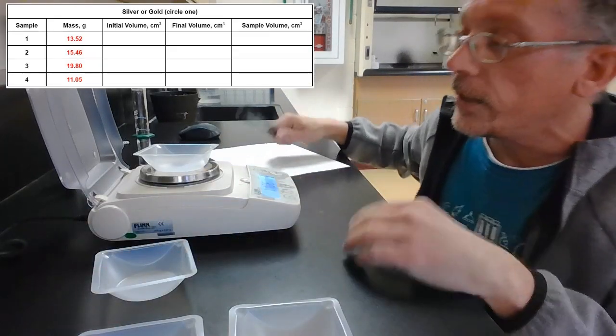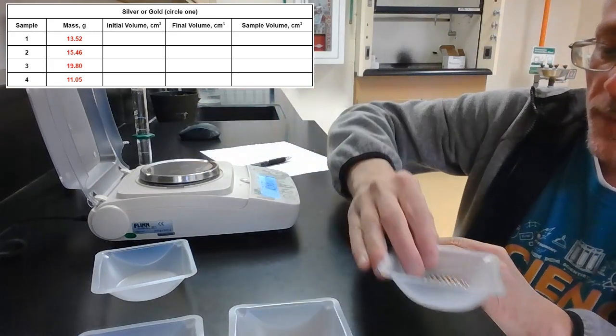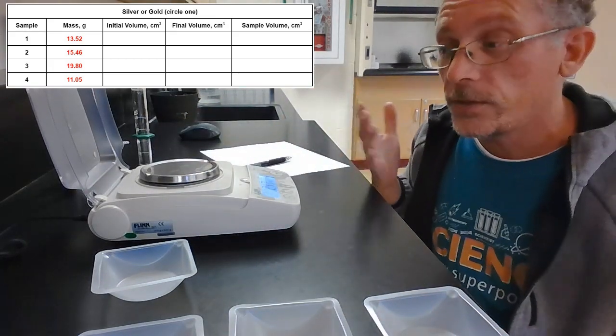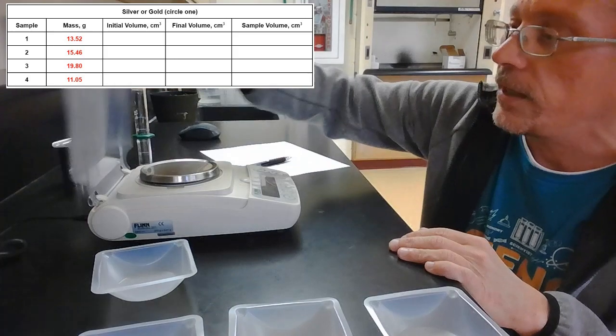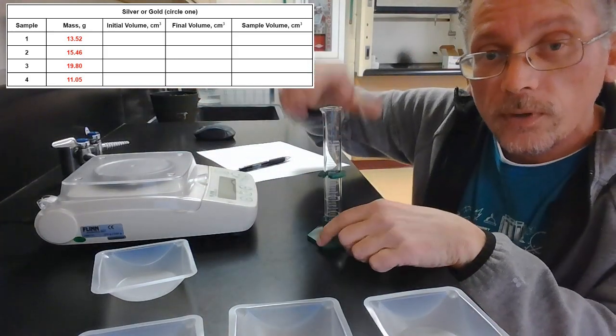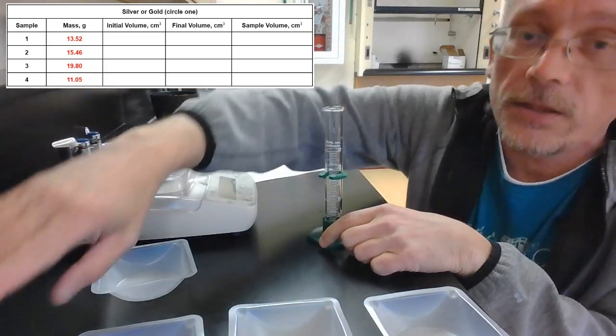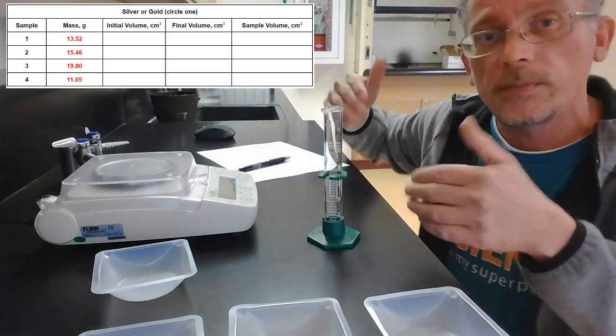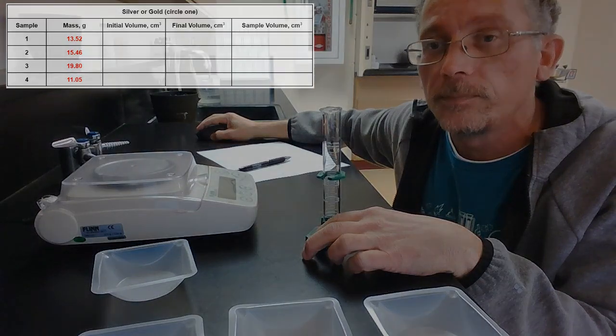Now, I'm not mixing up my samples. I have them in order here. So when I do the volume, I know which volume corresponds to which mass. Okay, we're done with the scale. I'm going to put that away. All right, now I'm going to put a little bit of water in my graduated cylinder, and then we'll put sample 1 in there, and we'll see how much the volume goes up.